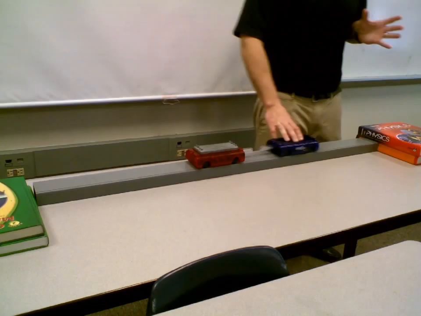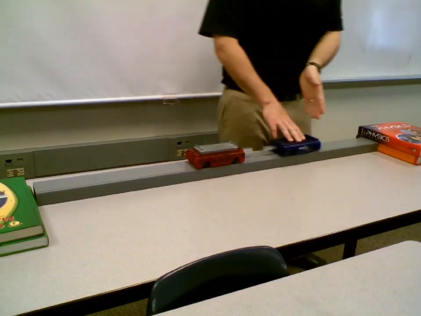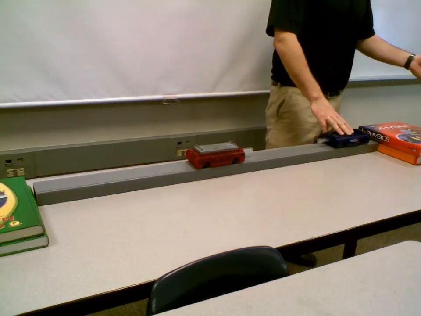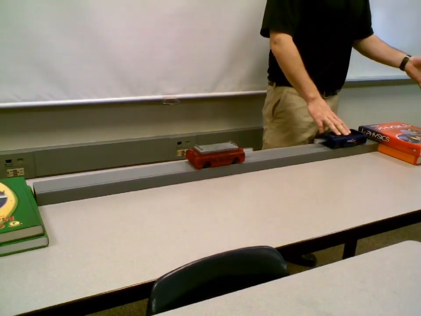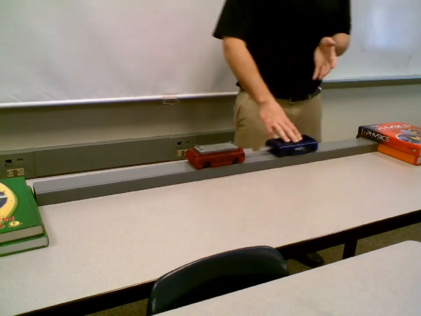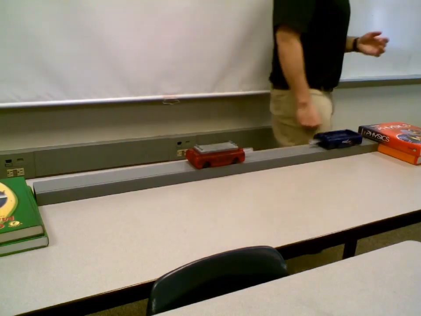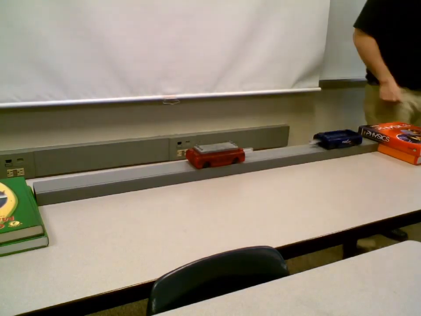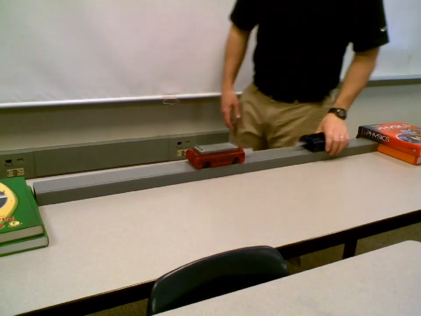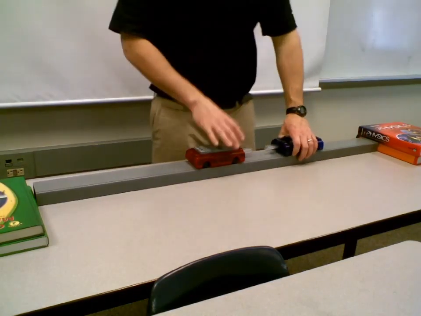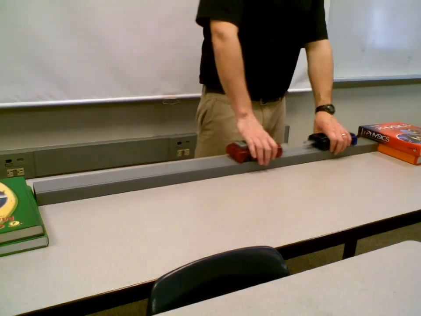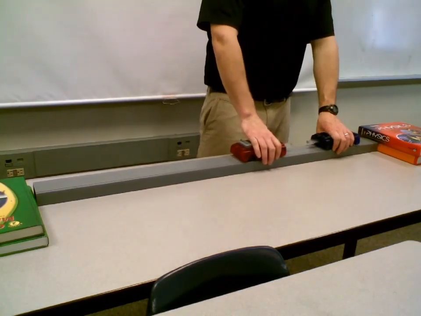So what was the change in momentum of the blue car? It went from 5 positive to 4 negative. Why can't we say -4? Okay. Went from 5 to -4. What's the change? -9. Perfect. So if the blue car experiences a change of -9, that means the red car has to experience a change of +9. Equal and opposite, right?